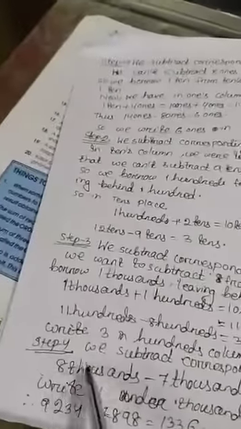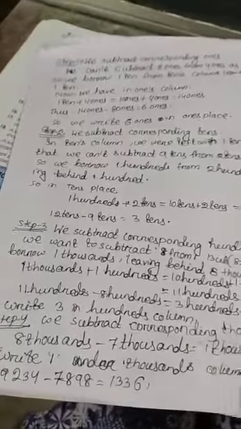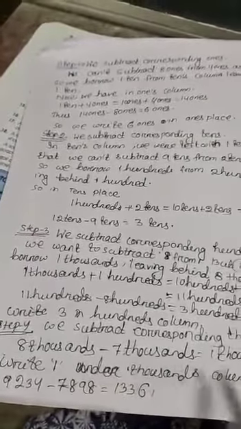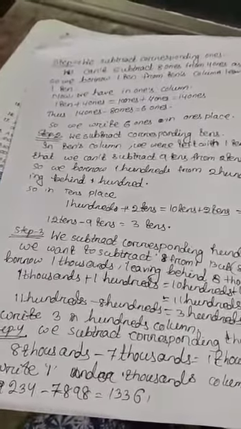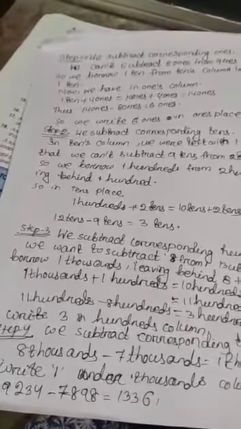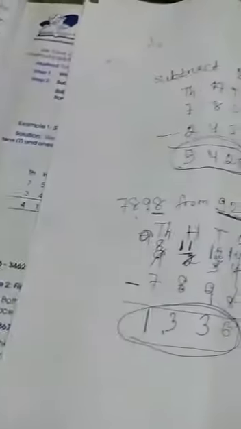Next, step 4, we subtract corresponding thousands. 8,000 minus 7,000 equal to 1,000 because 8 is greater than 7. This is the method of how we can subtract with borrowing numbers.